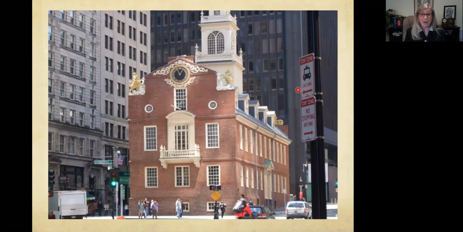But it's right in the middle of downtown Boston. And you've got all of these big modern skyscrapers surrounding it. And it's kind of interesting when you go to these cities and see how the old part of the city and the new part of the city have kind of meshed together.